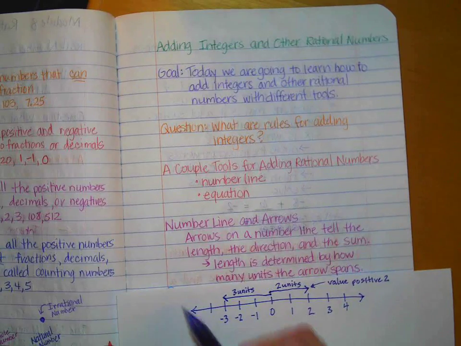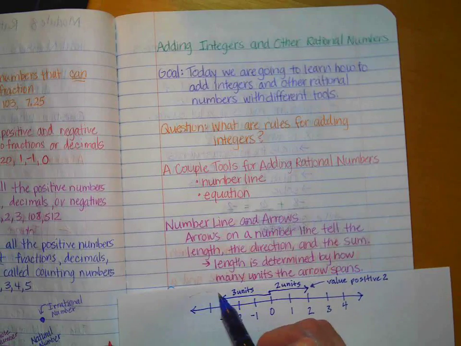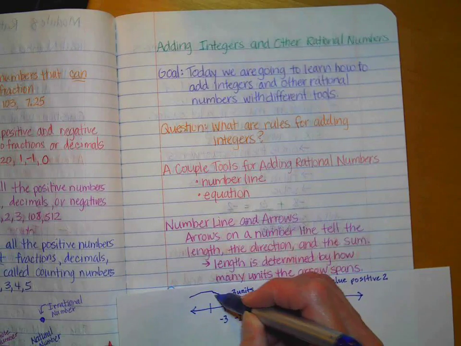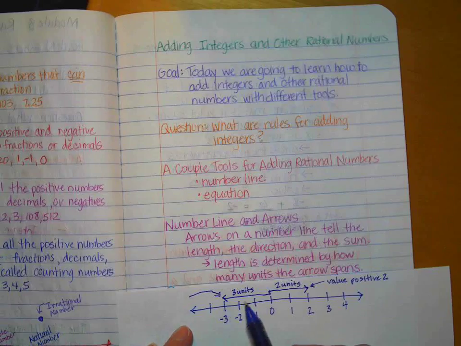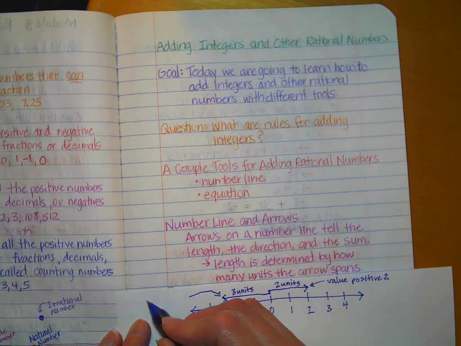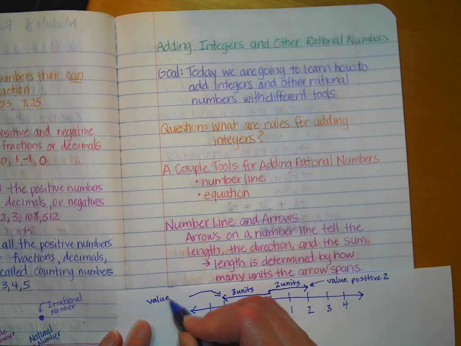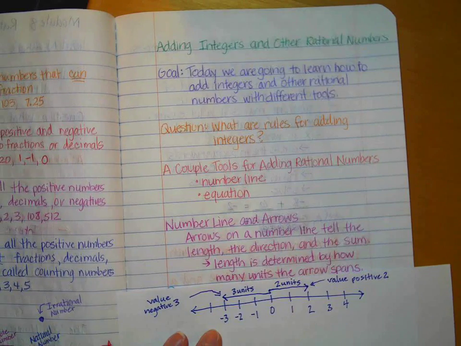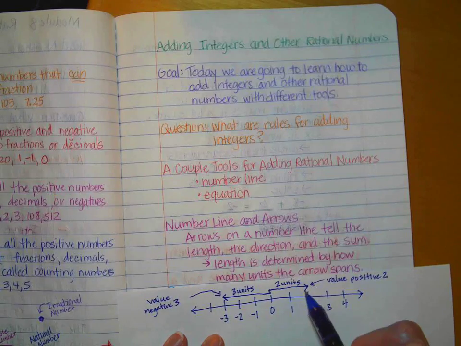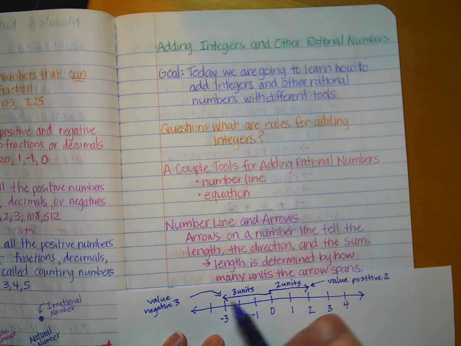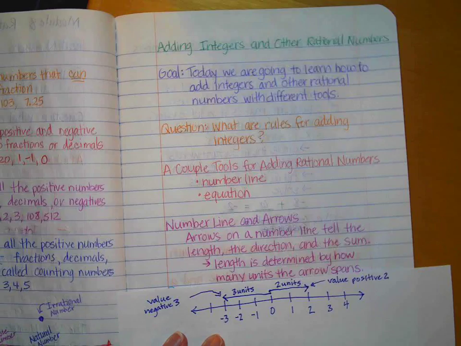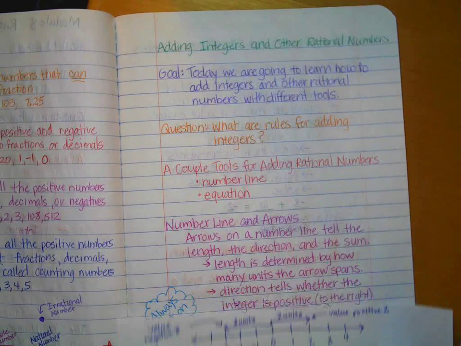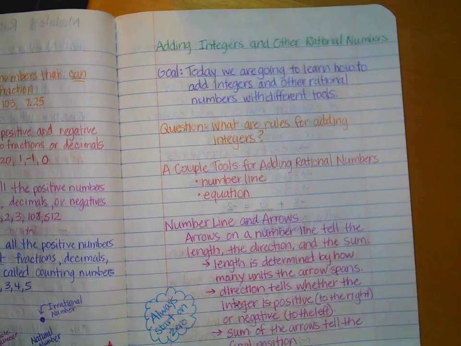The value of this arrow right here, and I know this is confusing because I'm drawing more arrows, is a negative 3. The reason is that this arrow is going to the right on the number line, and this arrow is going to the left. Hopefully that's pretty clear now.